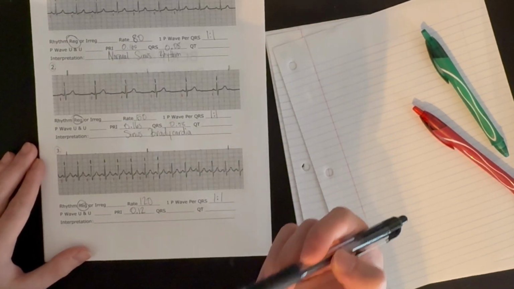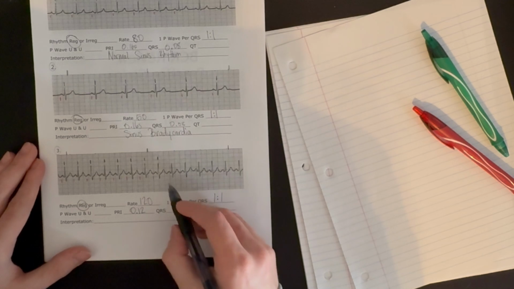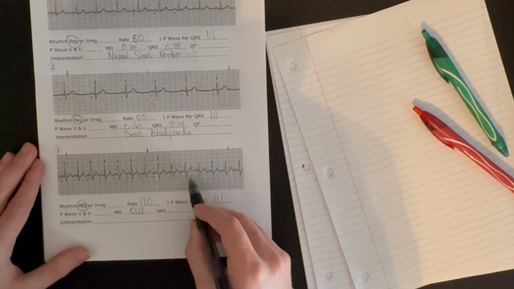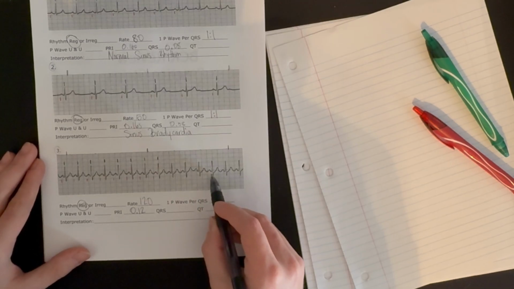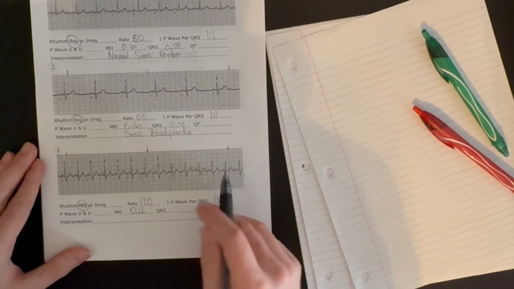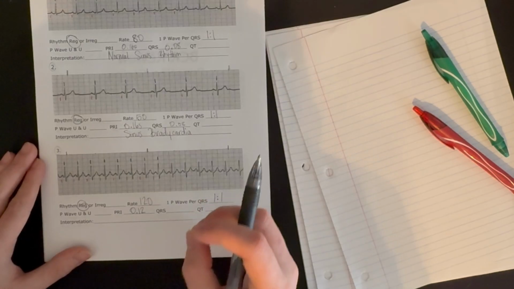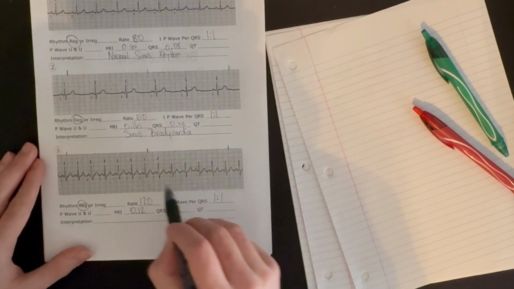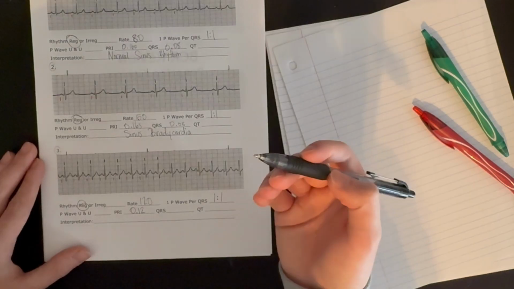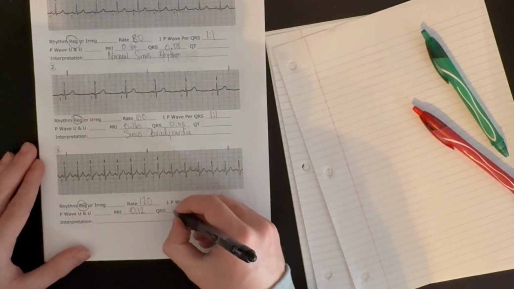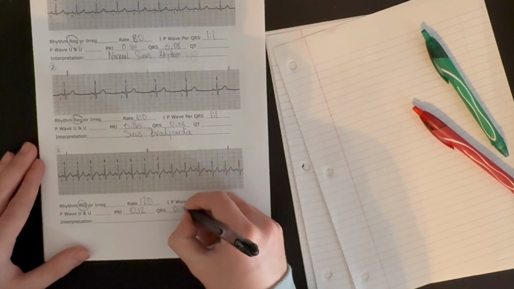Now we're going to check our QRS complex timing. See 1, 2. 2 small boxes is how long our QRS complex is, and that stays consistent. So it's a narrow or normal QRS complex. About 0.8 seconds.